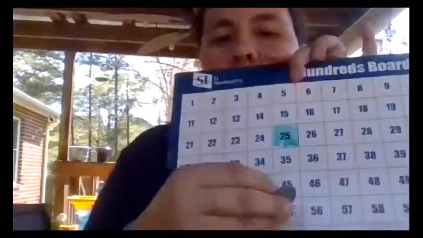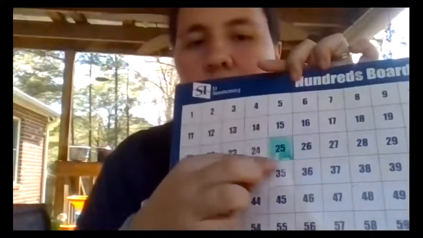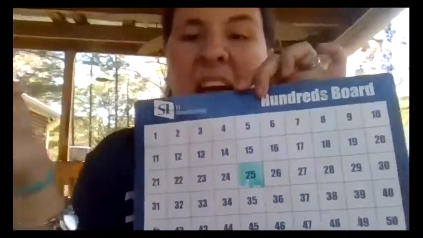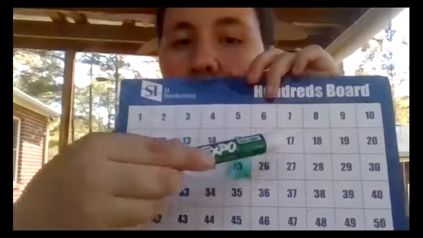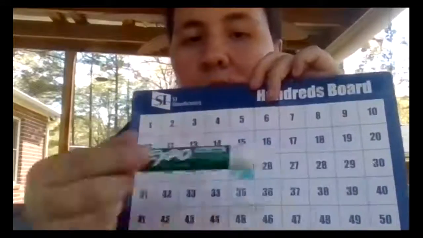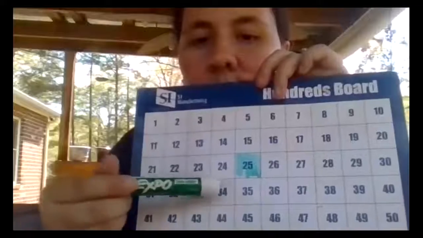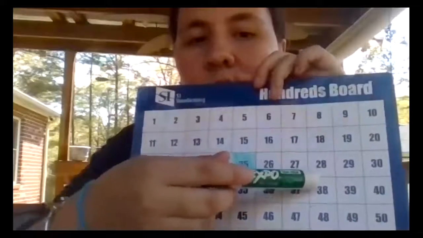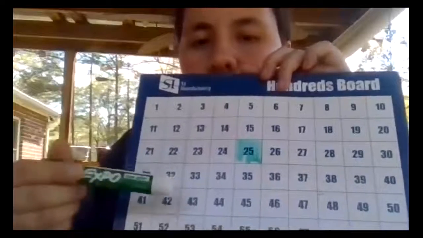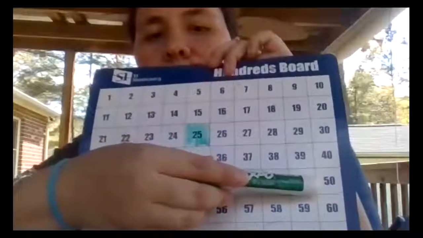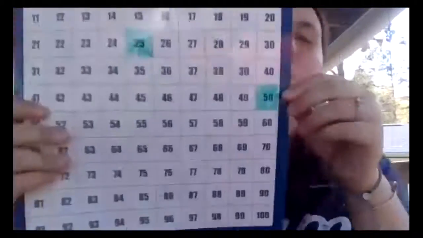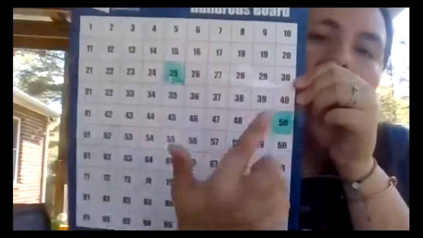If I have another quarter, so this is 1 quarter, 25. If I have another quarter, then I'm adding 25 more cents. So I need to count 25 out. So here we go. Ready? 1, 2, 3, 4, 5, 6, 7, 8, 9, 10, 11, 12, 13, 14, 15, 16, 17, 18, 19, 20, 21, 22, 23, 24, 25. What do we land on right here? 50. Good. So if I have 2 quarters, I have 50. So I have 25. And then I have 50.